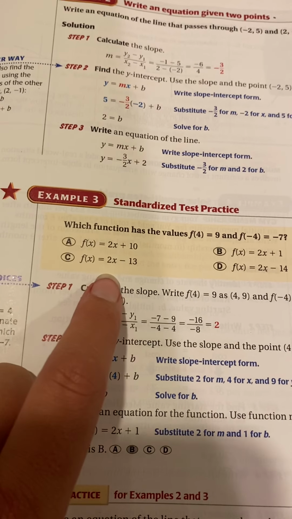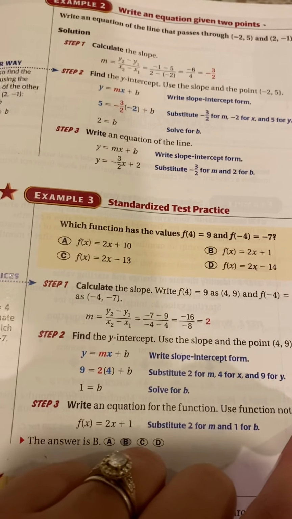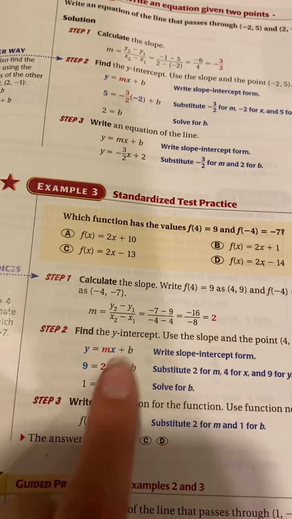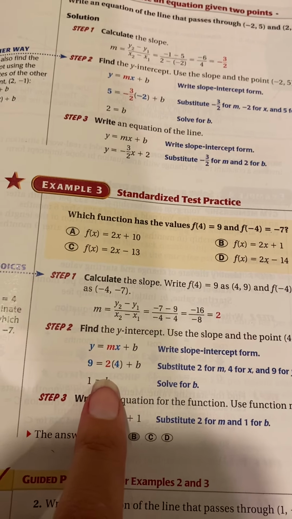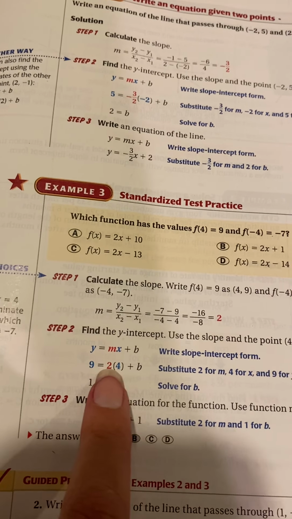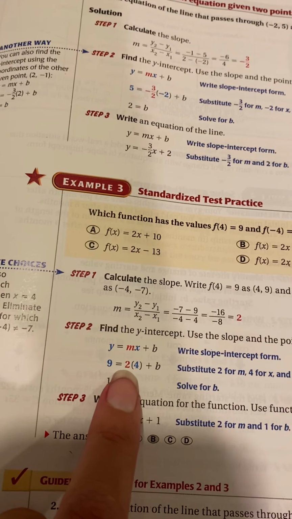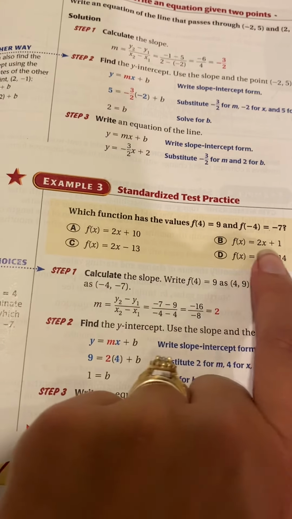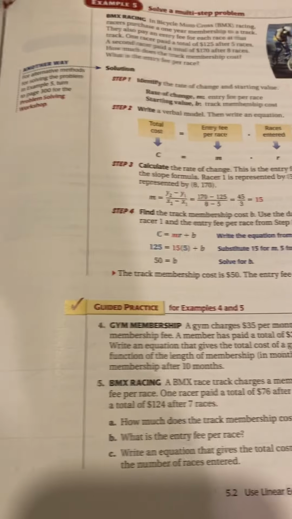So if the slope is 2, I know that the answer could be A, C, B, or D. So that really doesn't help me at all. So now I need to figure out which one of these points fits with these. So we can put in the point (4, 9): 9 equals 2 times 4 plus b. They just picked this one because it was easier. That's an easier point to work with. 9 equals 8 plus b. b equals 1. I can look here. b is 1. The answer is B. Give yourself a pat on the back.